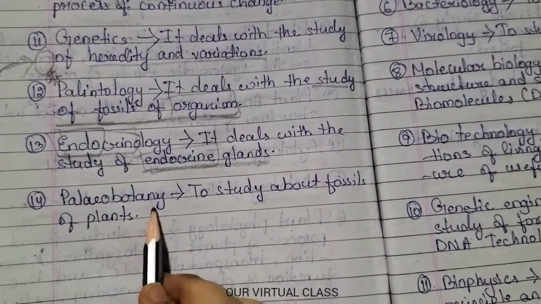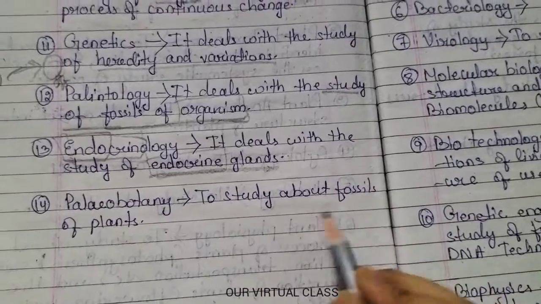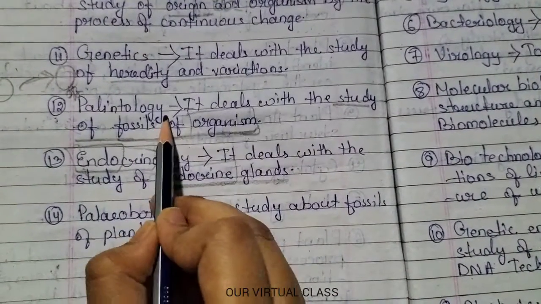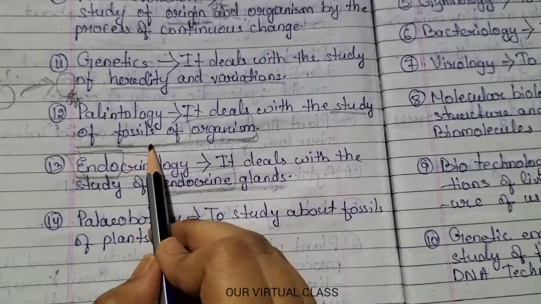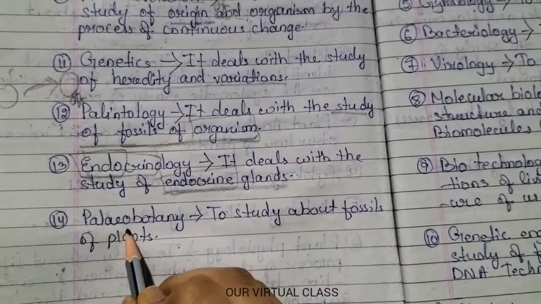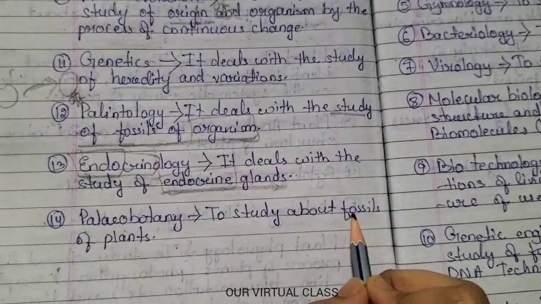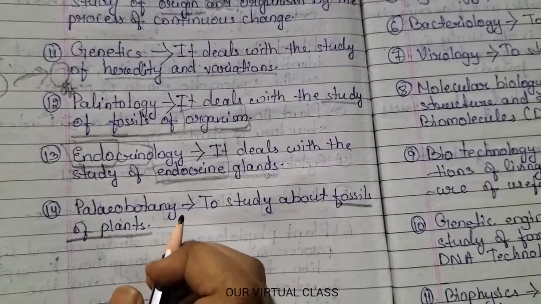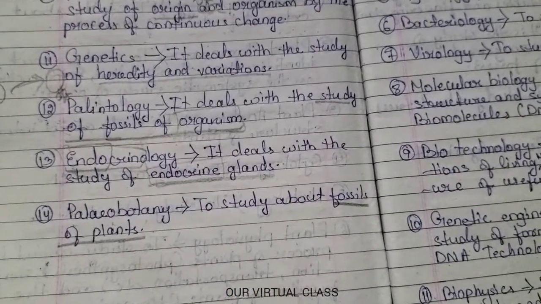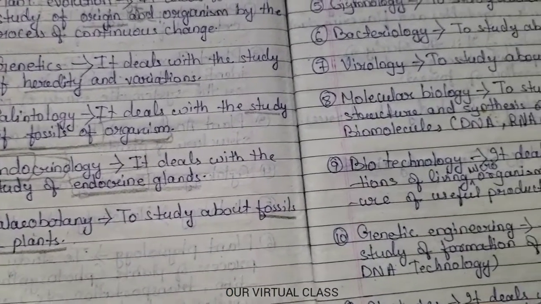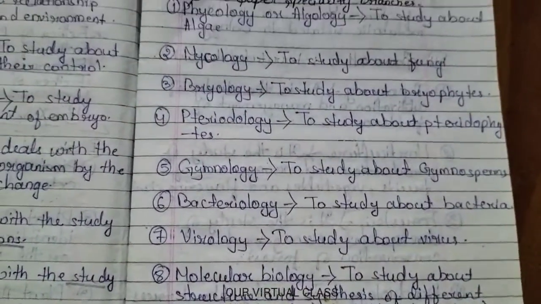Now, paleobotany. In paleobotany, we will study the fossils of plants. Paleontology is where we study the fossils of organisms, and in paleobotany we study the fossils of plants. The pronunciation may differ from person to person, so I think I pronounced it correctly.